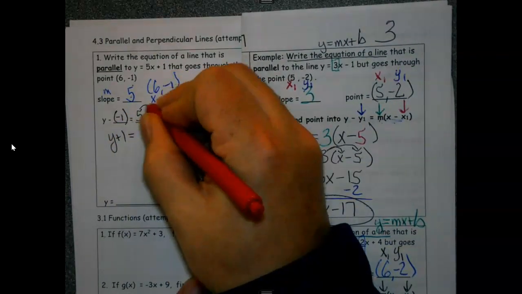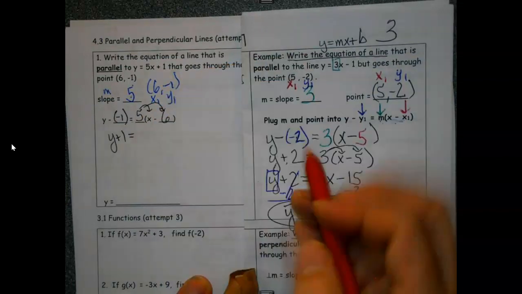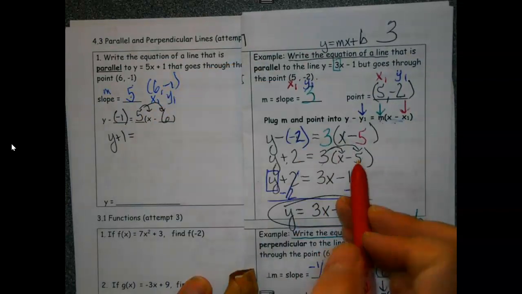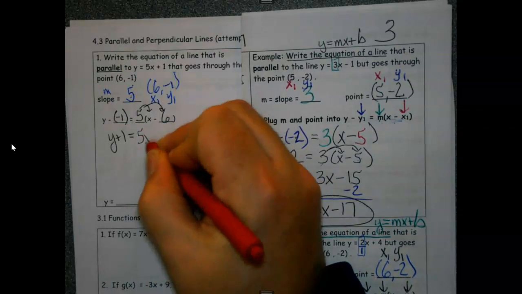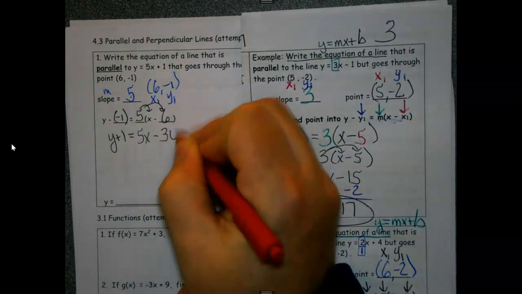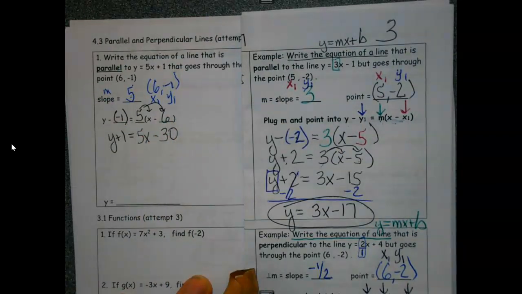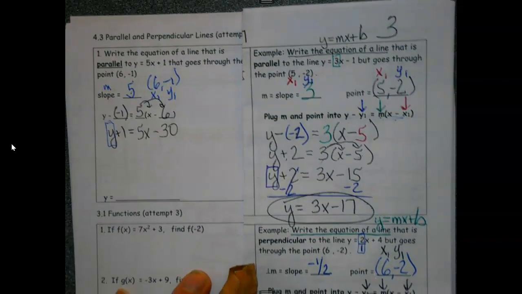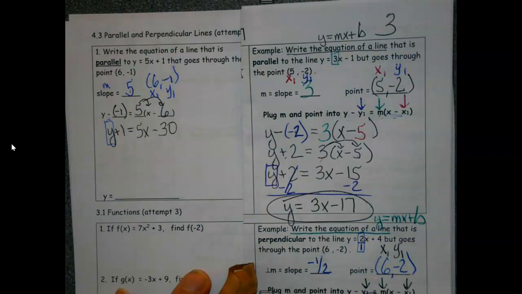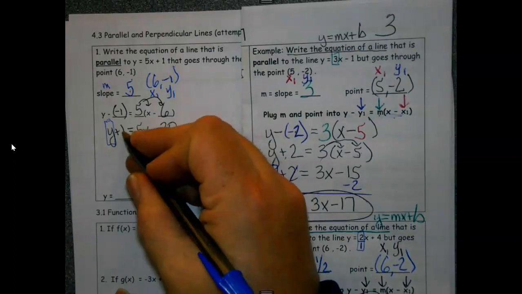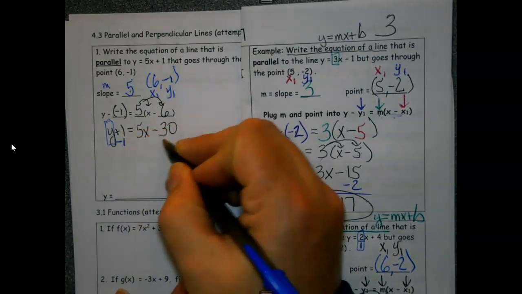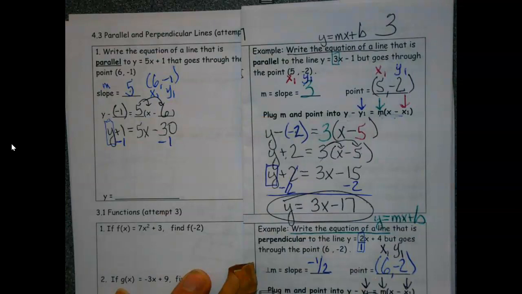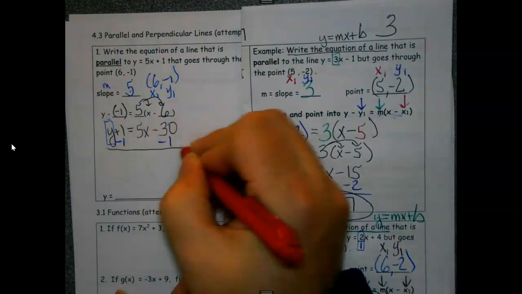And we're going to distribute, we're going to multiply my 5 through. Make sure it gets to both terms, not just the x. And once the parentheses are gone, the only job we've got left is to get y by itself. And so we're going to do the opposite of adding 1.